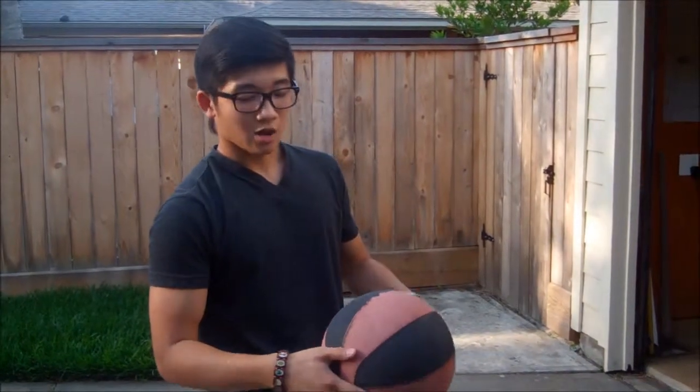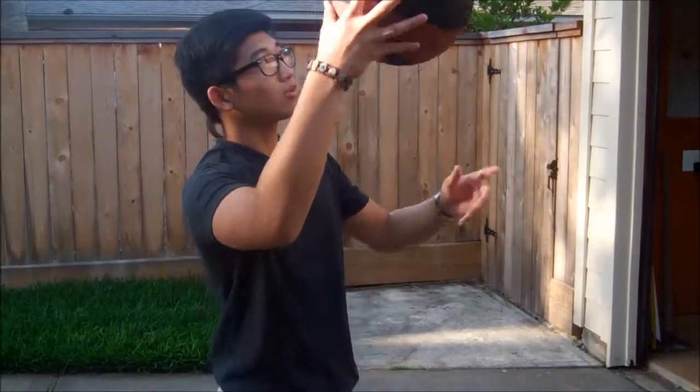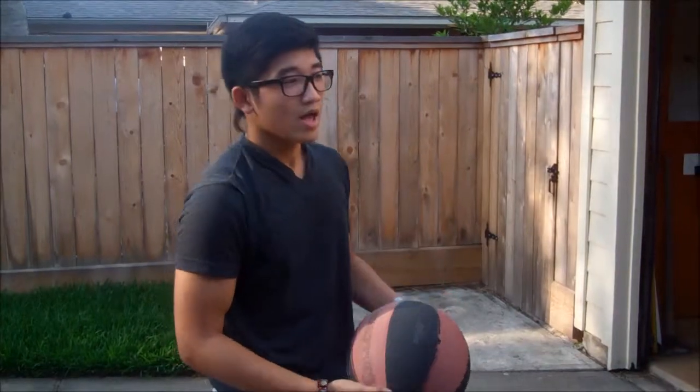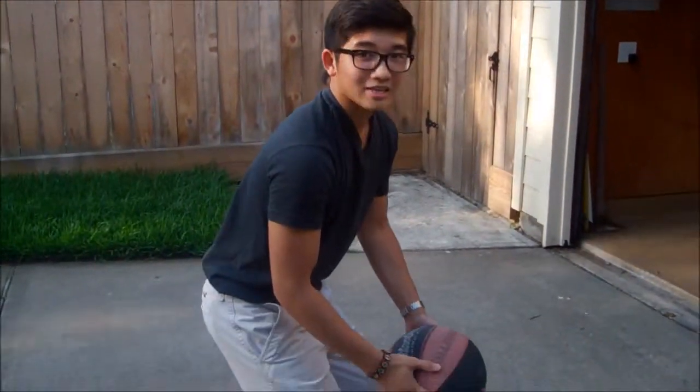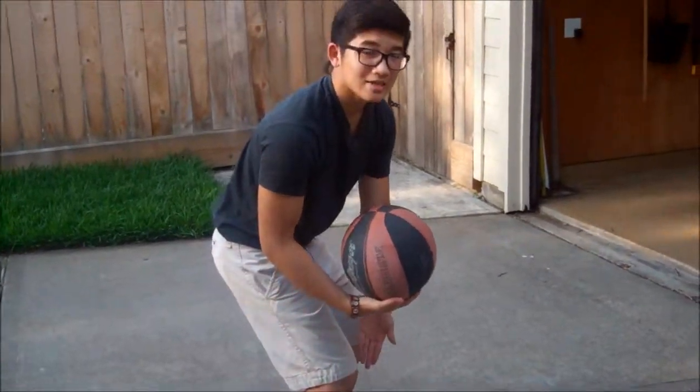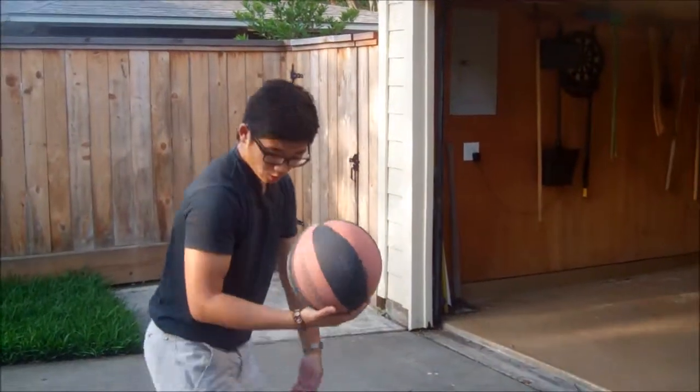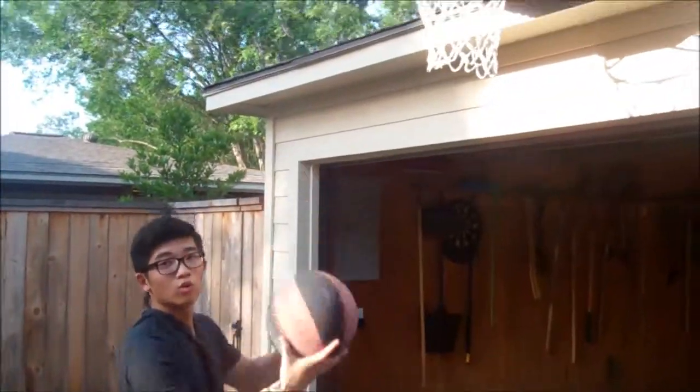The example I'm going to demonstrate to you does both kinetic and potential. At first, I'm going to run, and then I'm going to dunk the ball into the hoop. So, as I run, I will bend my legs to get energy stored into my legs, and as I release, my legs will release, kinetic energy will happen.